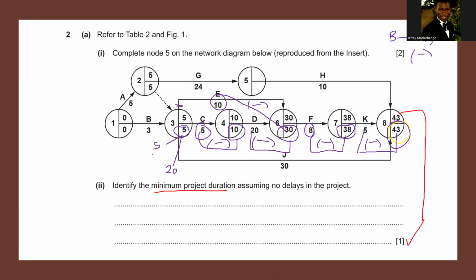Which one is the bigger figure? Is the lower figure. So on a backward pass, we always take the lowest. Okay, on a backward pass, if they are converging, if there's an intersection, we take the lowest. That's how we wrote this 5. So this 5 qualifies because it's the lowest. Is it making sense? All right.